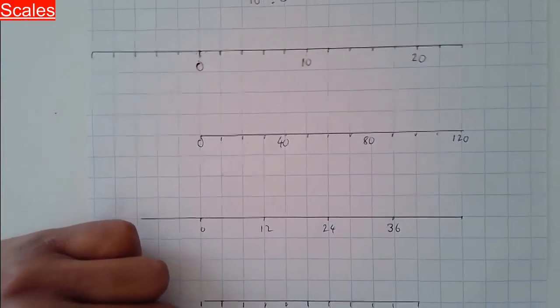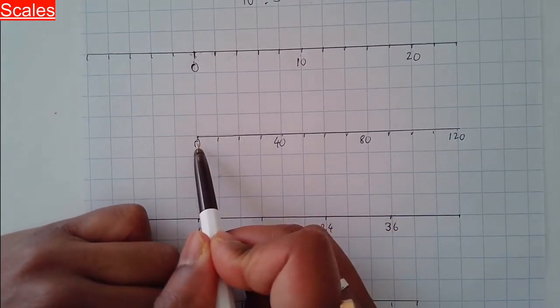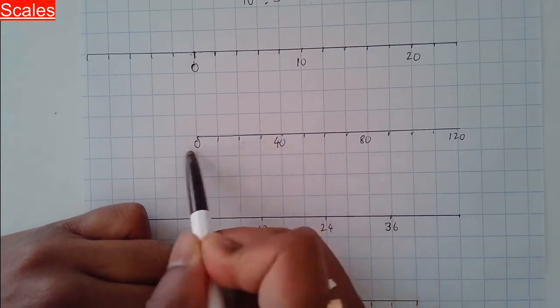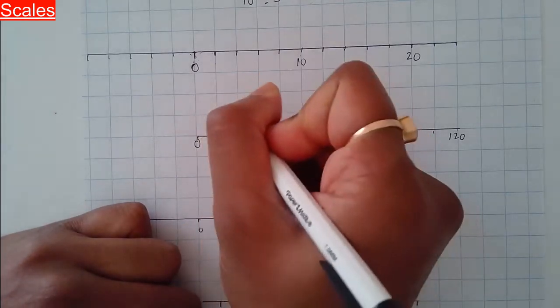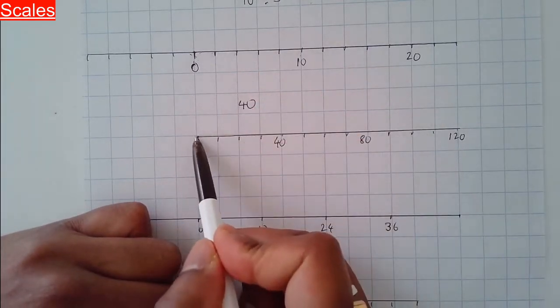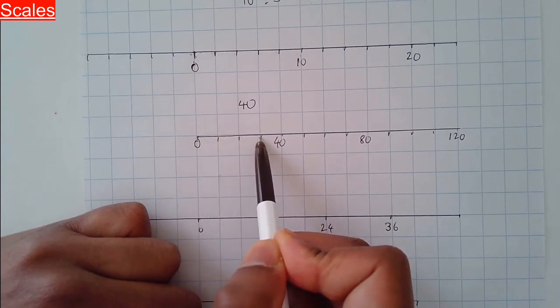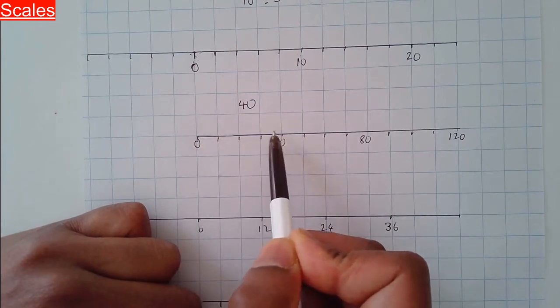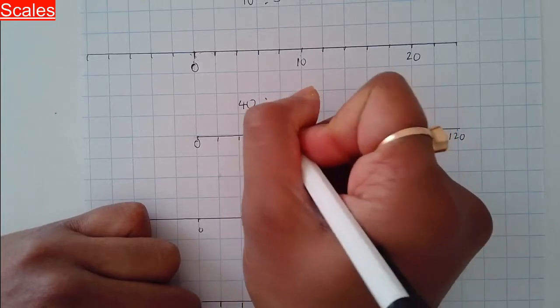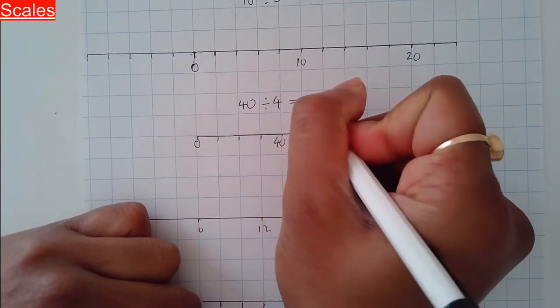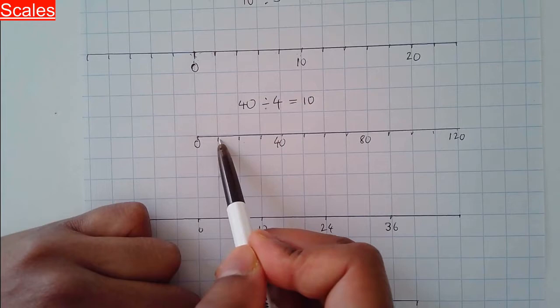Let's try this one. Right, from 0 to 40, there's a gap of 40. From here to here, there's a gap of 40. And there's 1, 2, 3, 4 equal sections. So 40 divided by 4 gives you 10. So these are going up in tens.